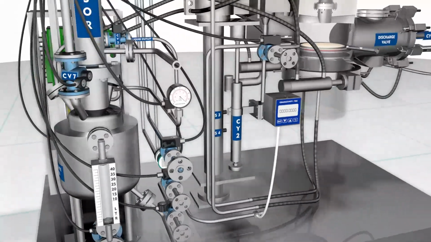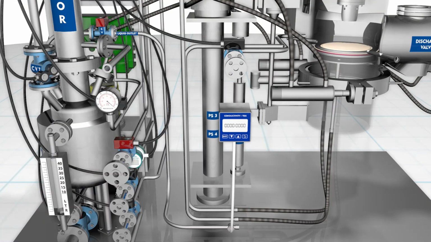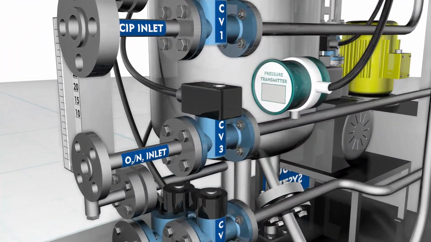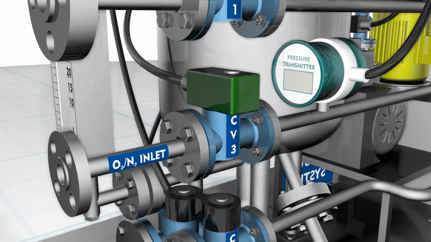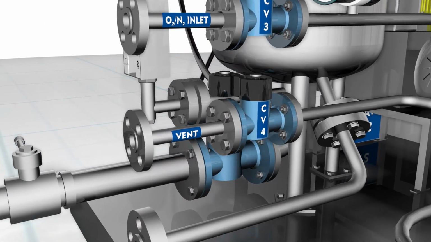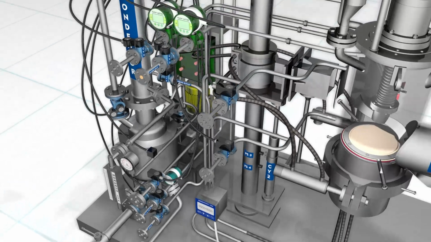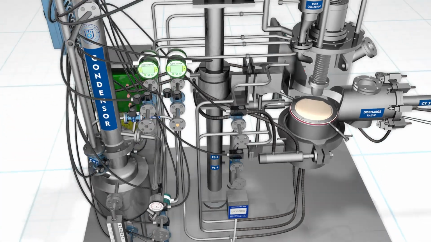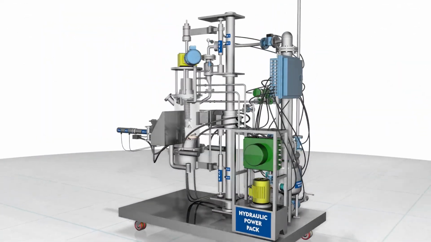After the cleaning cycle is completed, the system is sealed again. The O2 or N2 inlet valve CV3 is opened. After the pressure indicated by the pressure transmitter PT1 shows the working pressure, indication is given to the O2 or N2 inlet valve CV3 to shut. The pressure drop is noted through PT1 for a set time limit. In case of no pressure drop, the vent valve CV4 is opened to flush out O2 or N2 from the system. The equipment is now ready for the process cycle.